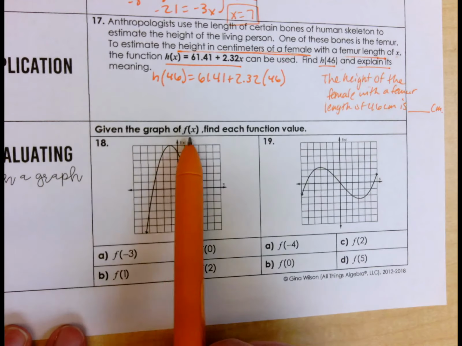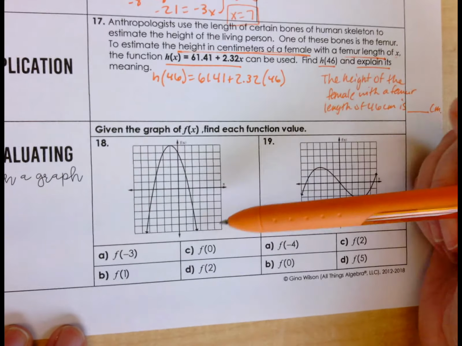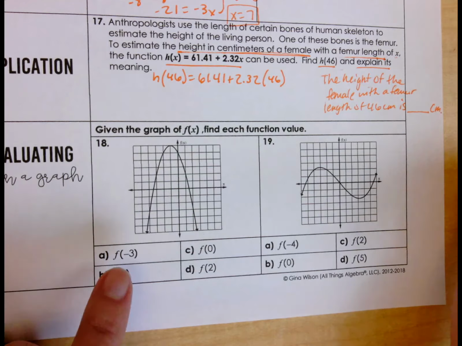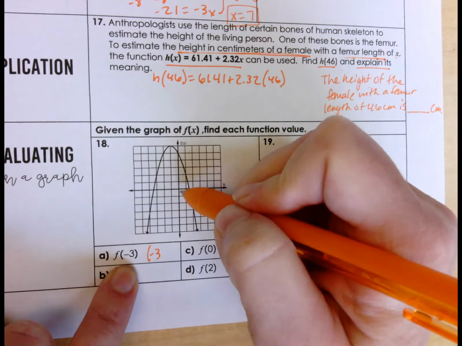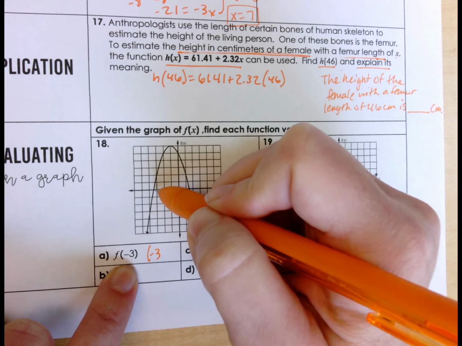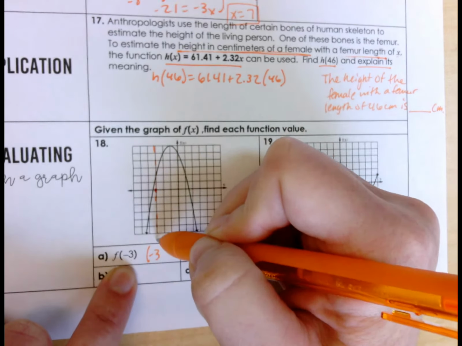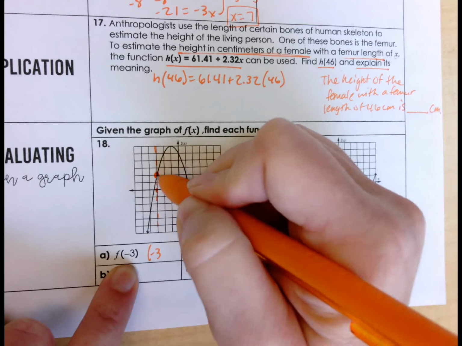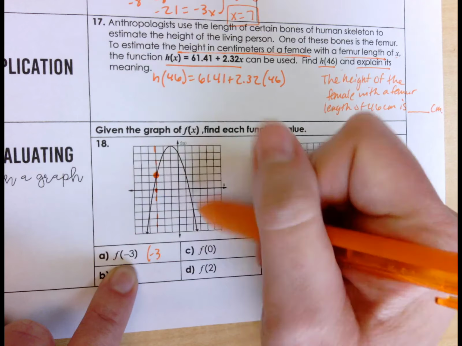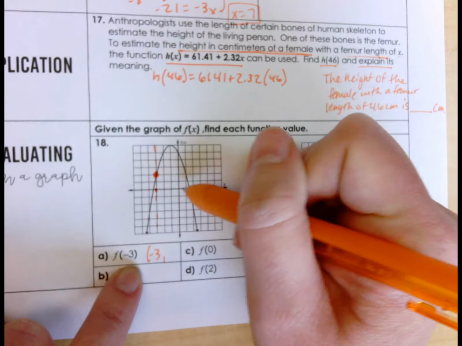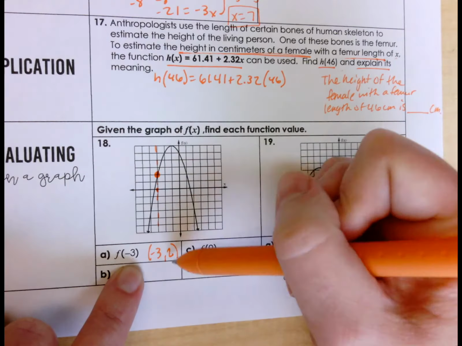So given the graph of f of x, here is the graph. Instead of being given an equation, you're given a graph. Find the function value. Okay, so if x is negative 3, so here's 1, 2, 3, here's negative 3. If x is negative 3, what is y? And it's right there. It's that point where the x value on the graph is negative 3. And so in this case, it is negative 3, positive 2. Okay, so the y value here is 2.